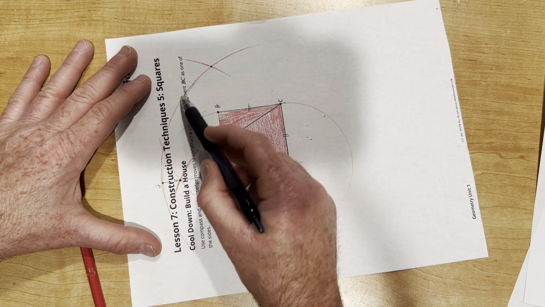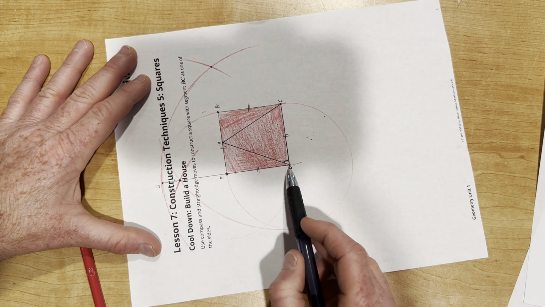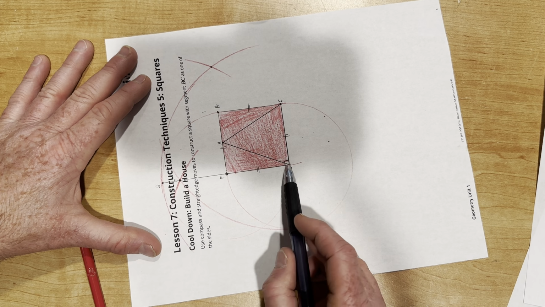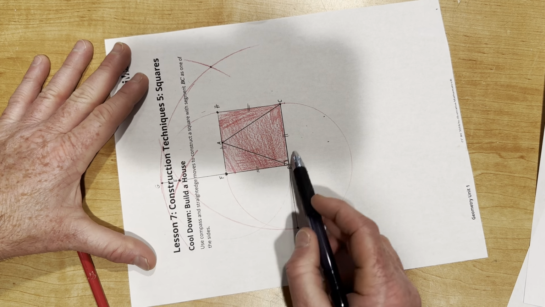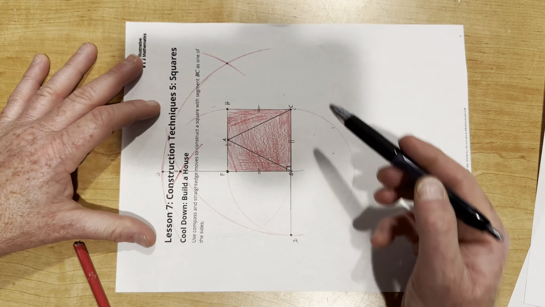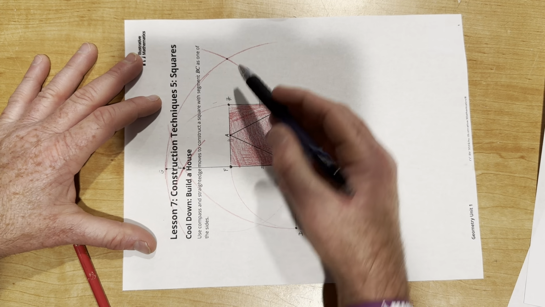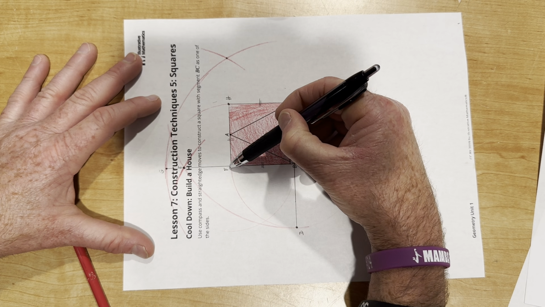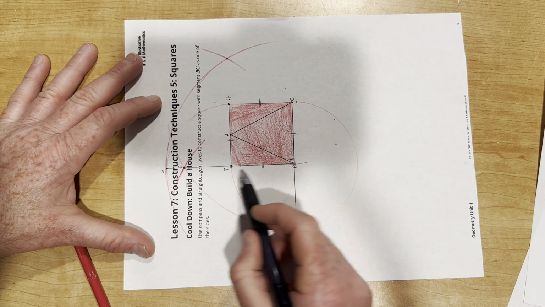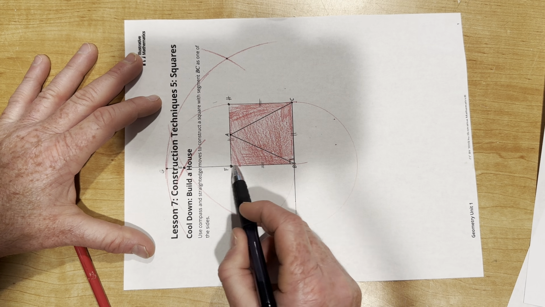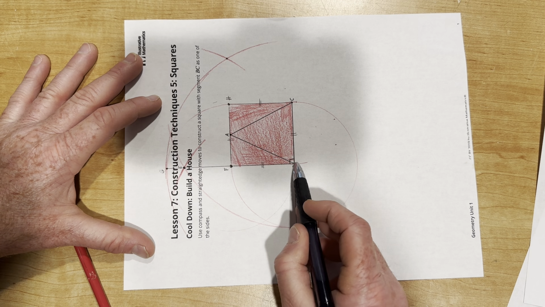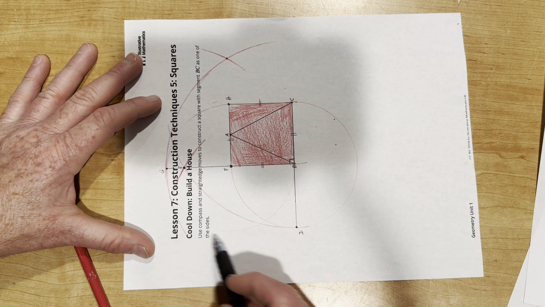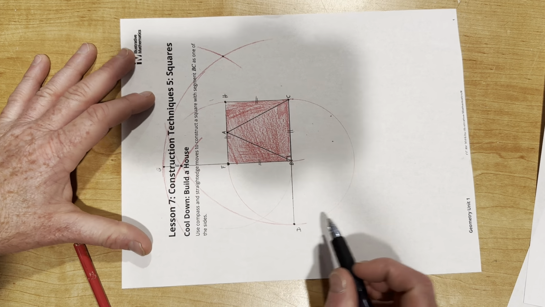Then you find the intersection point of that circle and this circle, intersect there. And then you draw only from that intersection point to F. Why? Because we need the side to be the length of FB. So there's a circle that represents all those points.